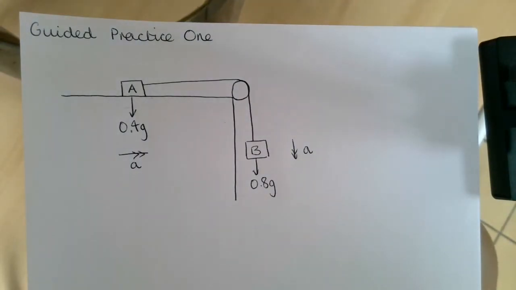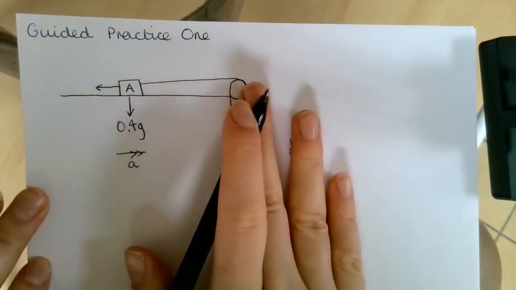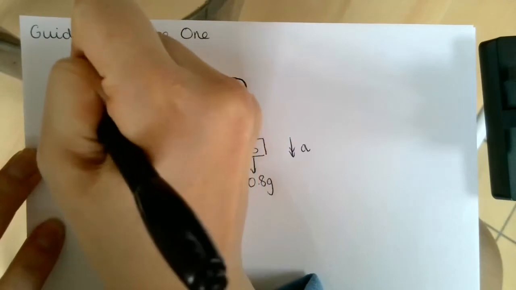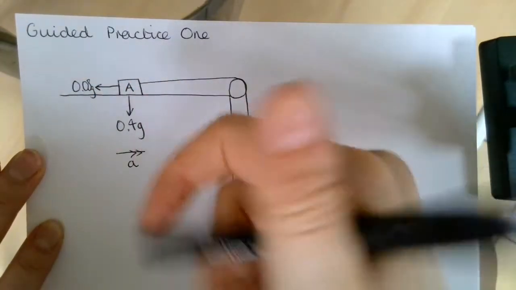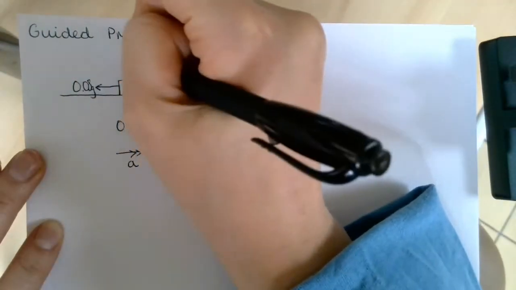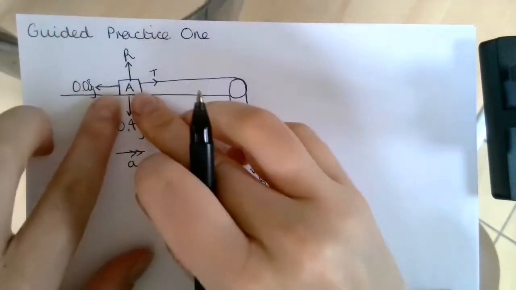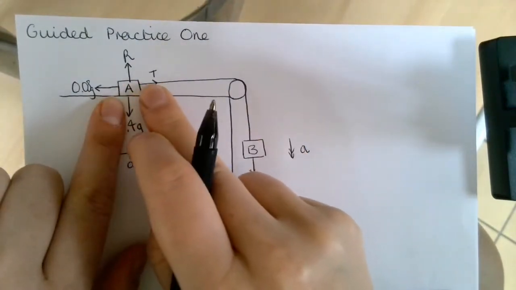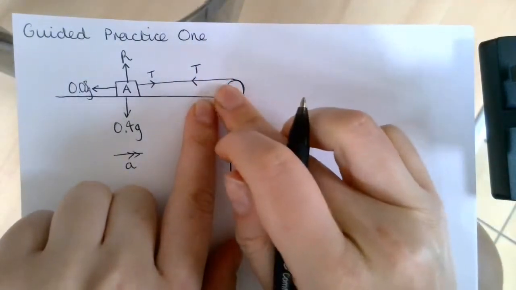Now we're told that there is a frictional force of magnitude 0.08 g, which opposes the direction of motion of A. So we've got 0.08 g going this way. We've got the normal contact force that A makes with that rough horizontal surface, so we're going to call that R. We've got the tension that particle A experiences from the string, and then the equal and opposite tension on the pulley.